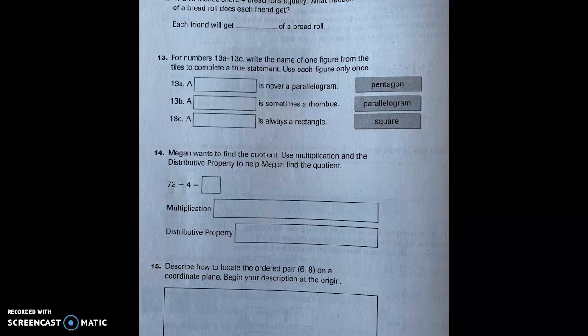And it says a blank is never a parallelogram. Remember what a parallelogram is. On a parallelogram, opposite sides are parallel. It has 2 sets of parallel sides. So what is never going to have 2 sets of parallel sides?